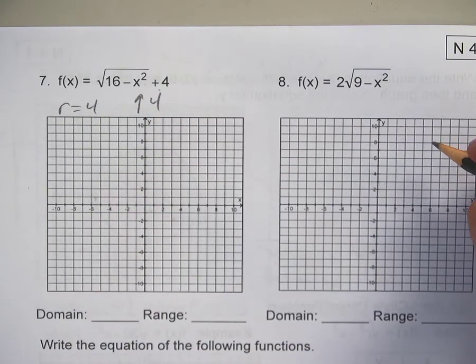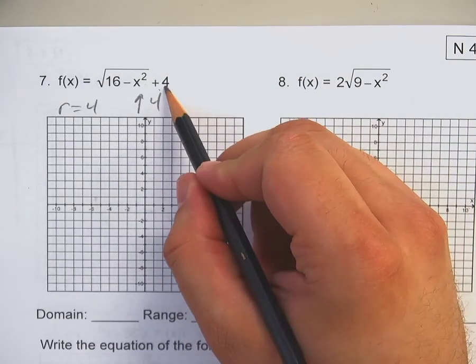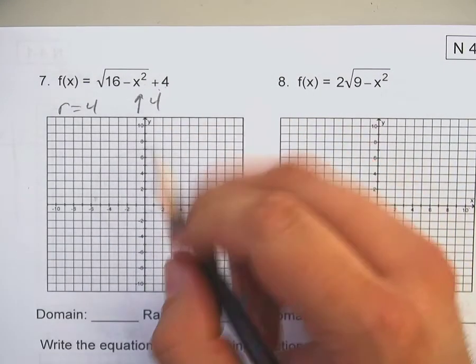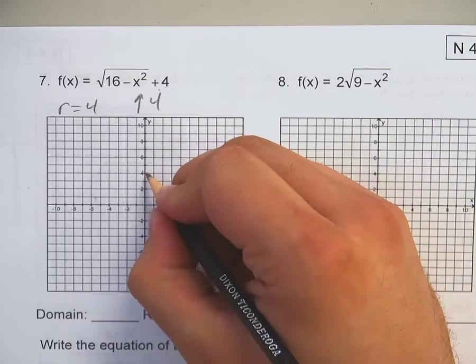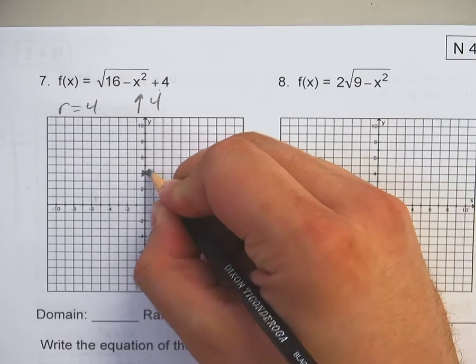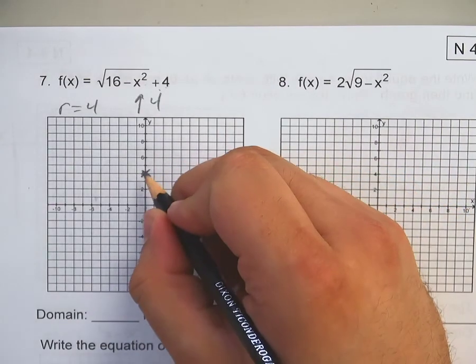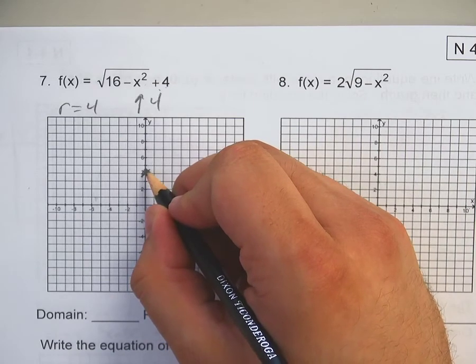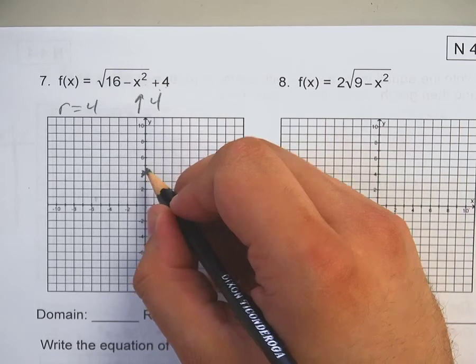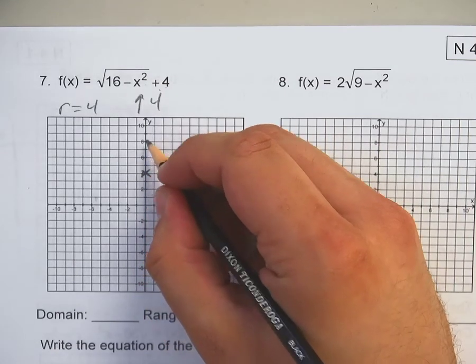Alright, so instead of my center being 0, 0, now my center is 0, 4. And I'm going to put a little x on this. I use an x because it's not a point, but it's just my center. And then my radius is 4. 1, 2, 3, 4.